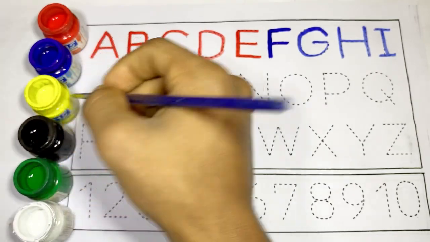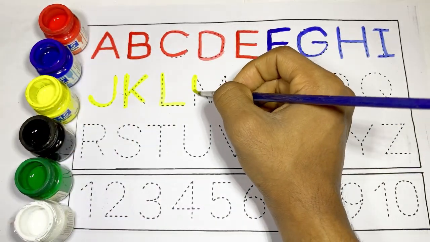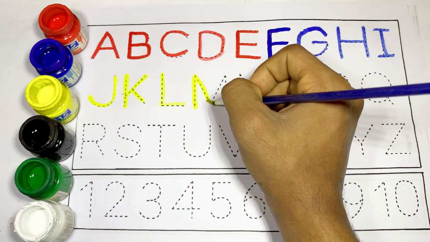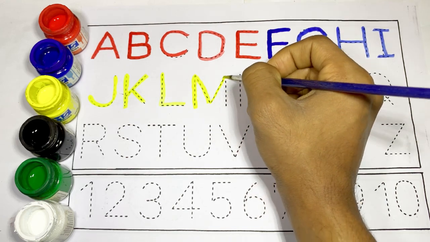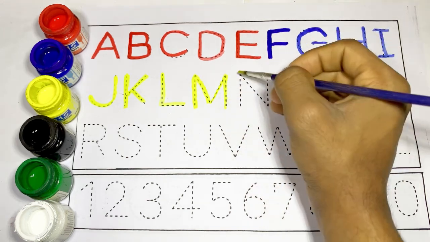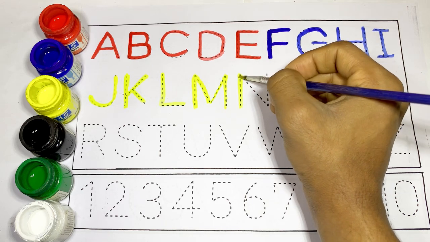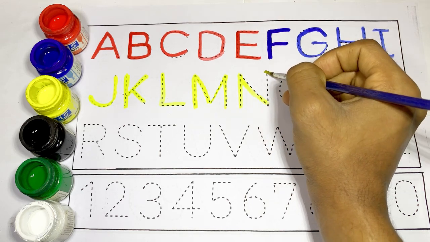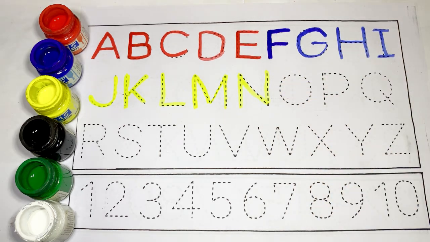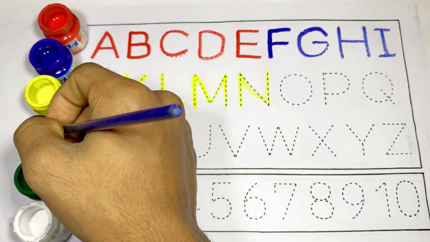Kids, again use yellow color and draw M. M for moon, M for mango. N. N for nose, N for nest. Kids, next O. O for orange, O for octopus, and use black color.